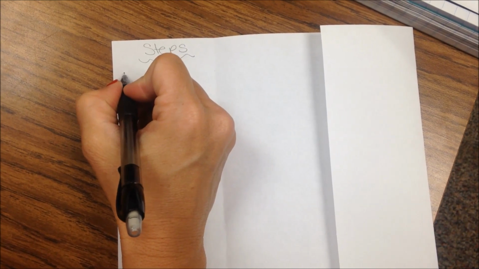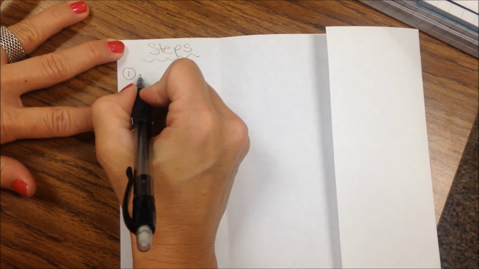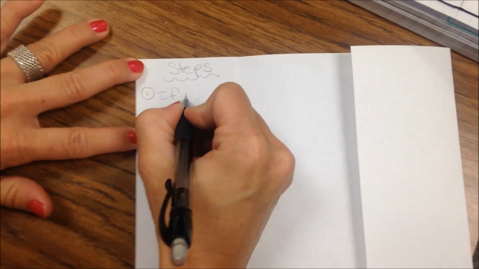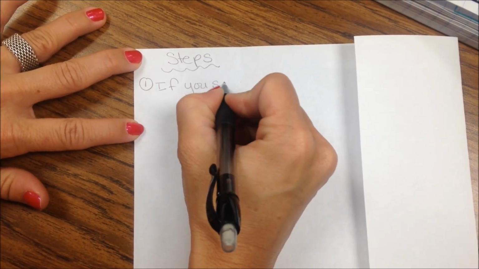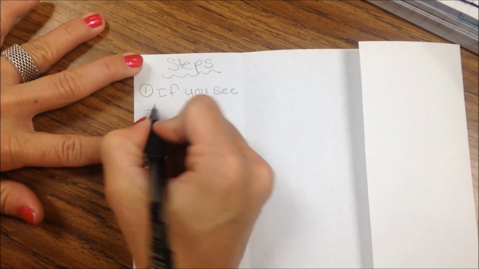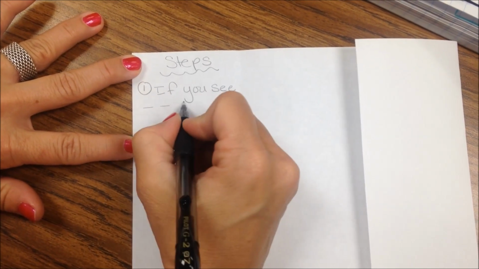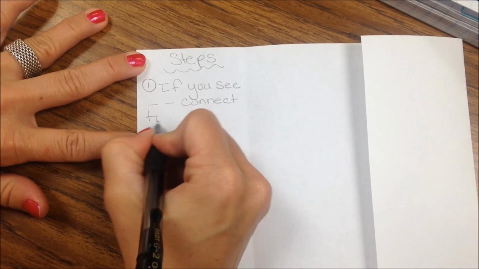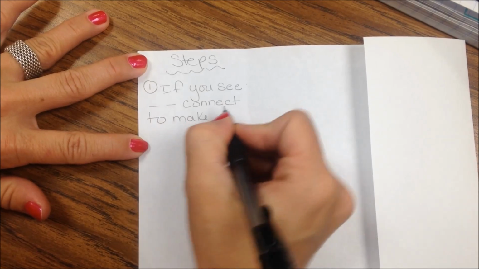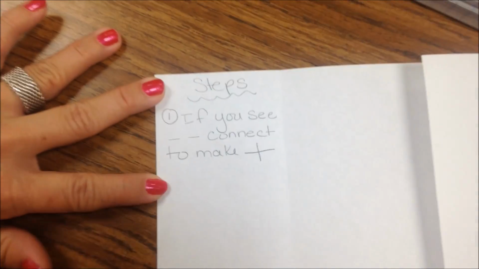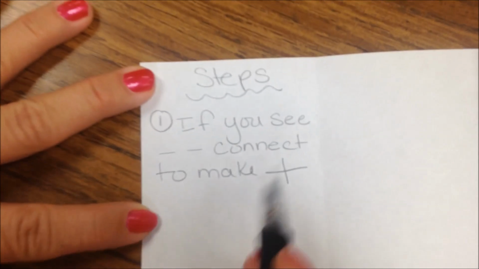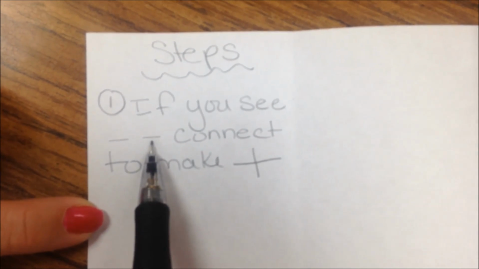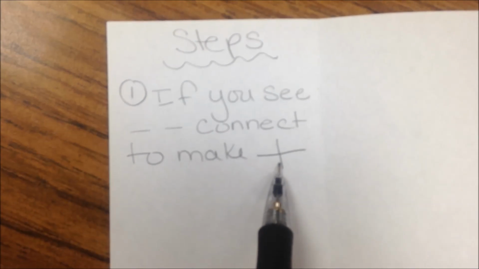So step number 1, if you see a subtraction sign and a negative sign together, connect to make a plus sign. So anytime that you see a subtraction sign and a negative together, connect to make a positive sign.